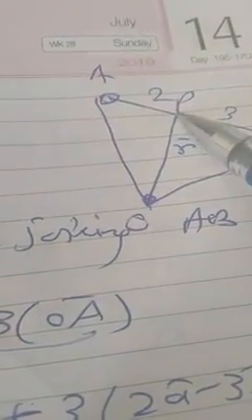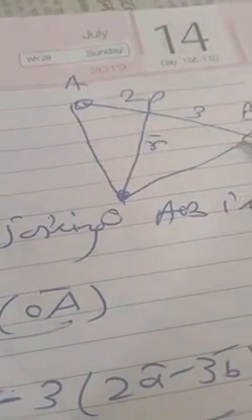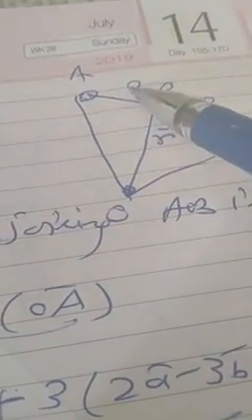First question is: find the position vector of the point which divides the line joining the vectors 2a minus 3b and 3a minus 2b internally in the ratio 2:3. It means we want to find the position vector of P, the point which divides A and B internally in the ratio 2:3.